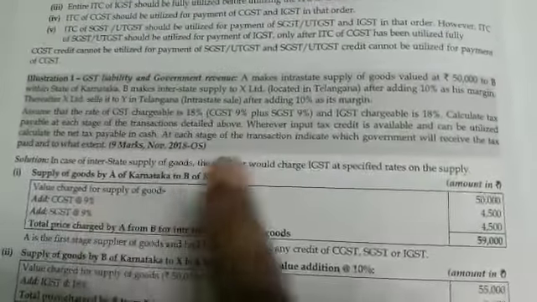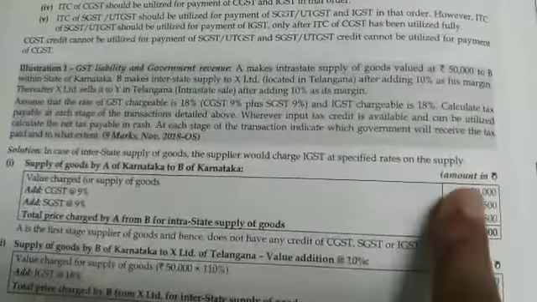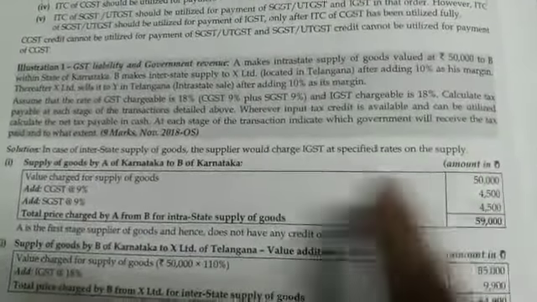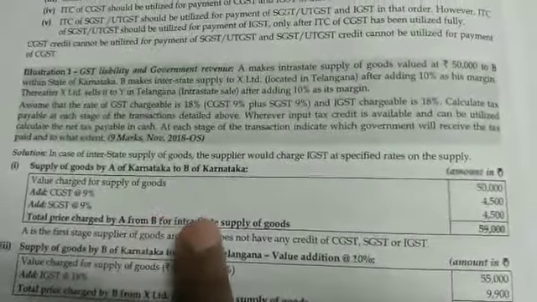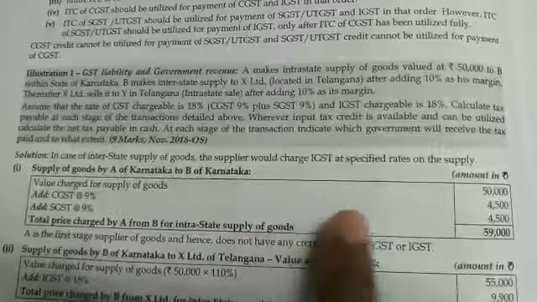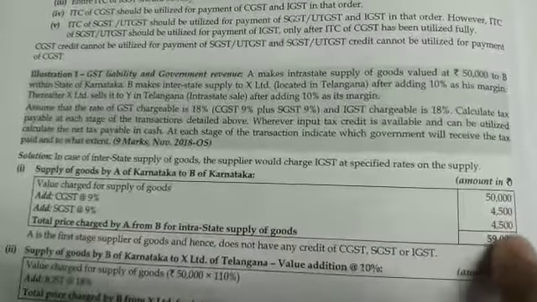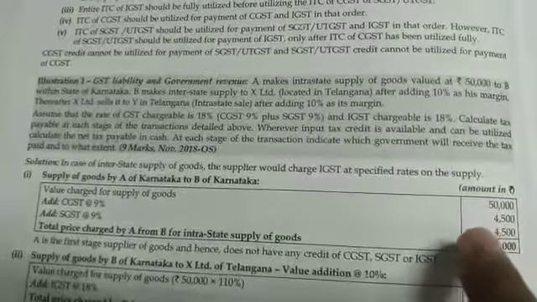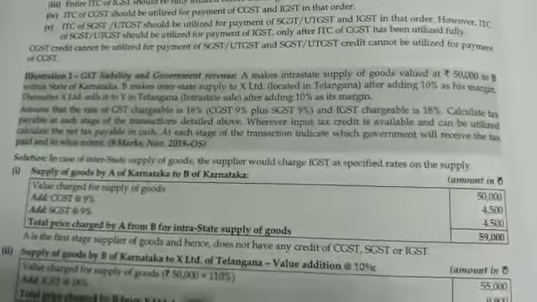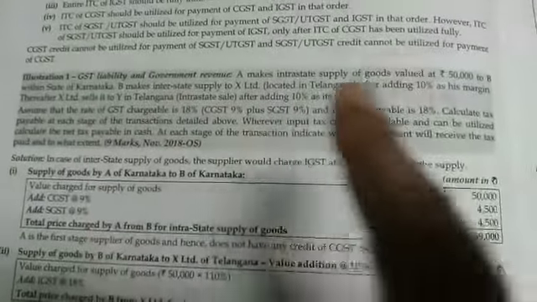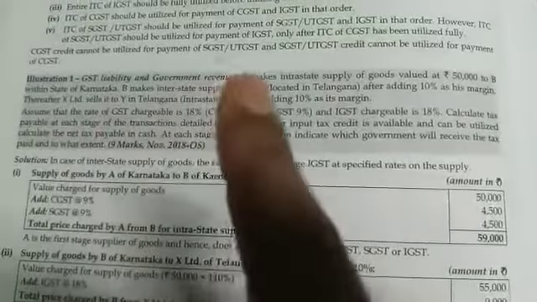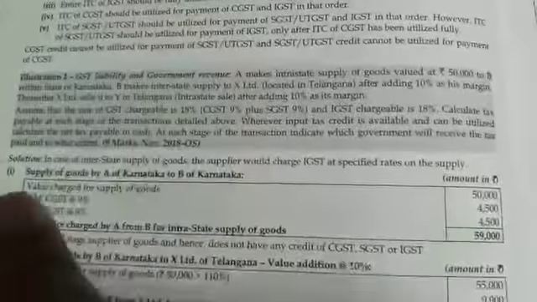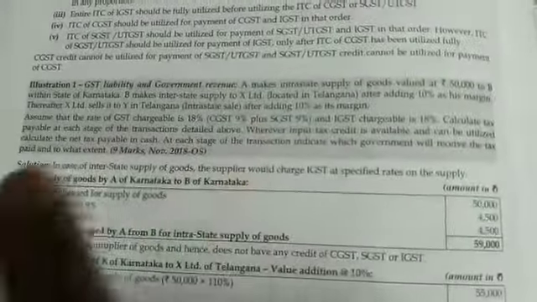So CGST will be 4,500 and SGST will be 4,500 and the total will be 59,000. This is the total price charged by A from B for intrastate sale or supply of the goods. So here the total bill amounts to rupees 59,000, which comprises CGST of rupees 4,500 and SGST of rupees 4,500. Since this is the first sale, there will be no input tax credit, because here A is making a sale of goods to B, but A does not make a purchase of input from anyone. A is making the first sale. So here there will be no input tax credit available in the hands of A.